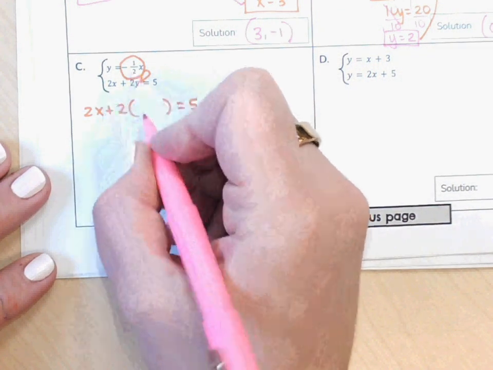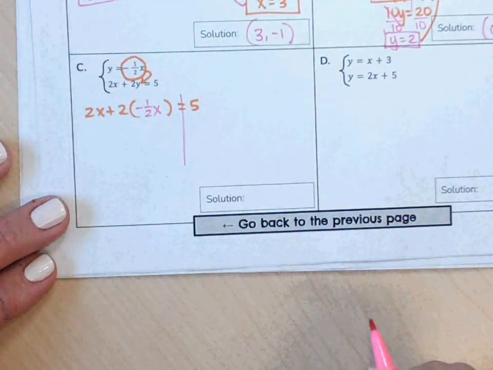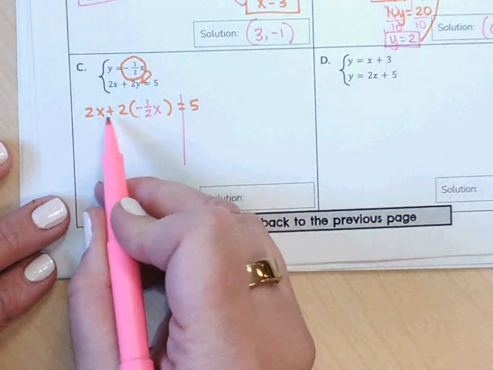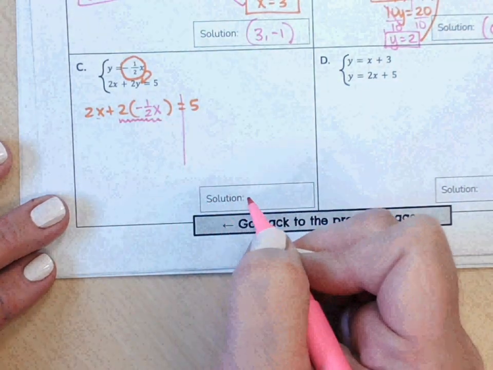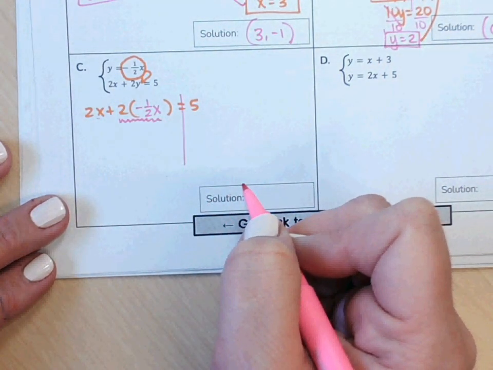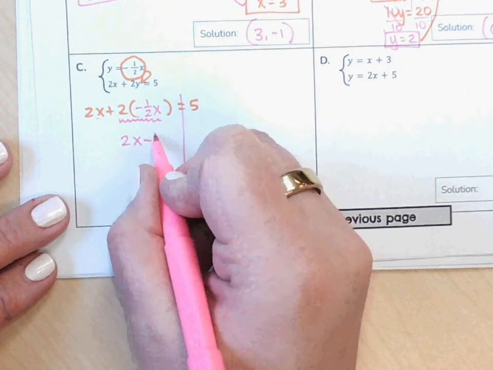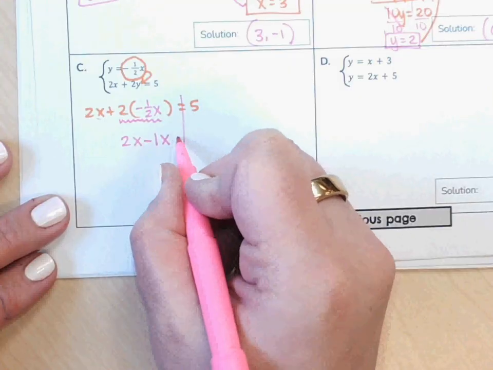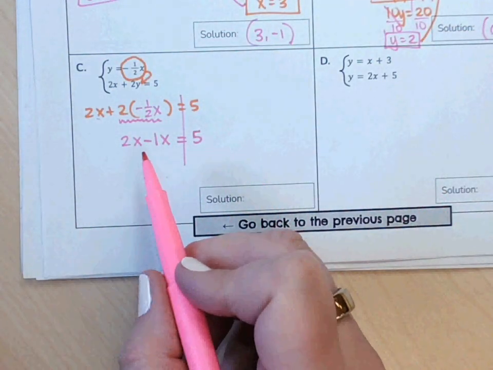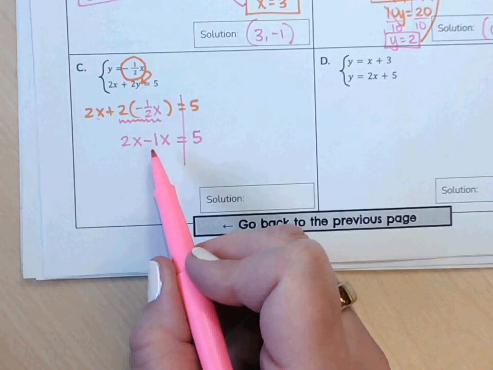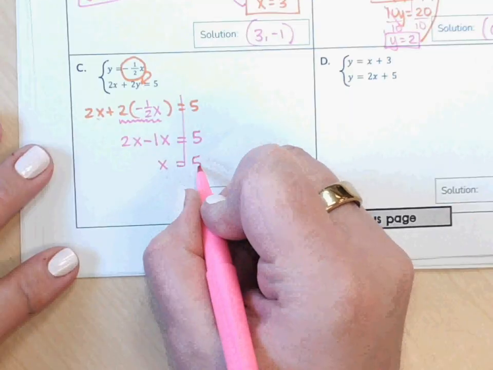Y is the same thing as negative 1/2 x. And now I can solve for x. 2 times negative 1/2 is negative 1. This becomes 2x, negative 1, or minus 1x equals 5. These are on the same side of the equation. Combine them to make 1x equals 5.